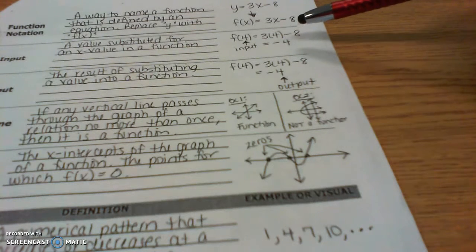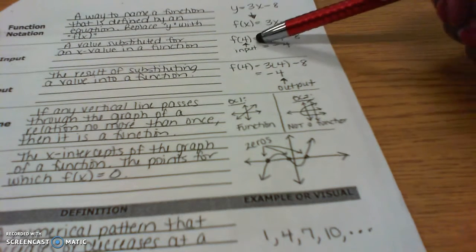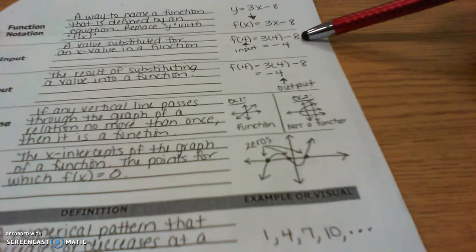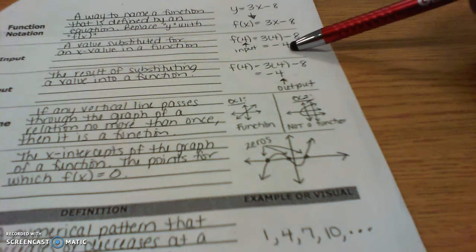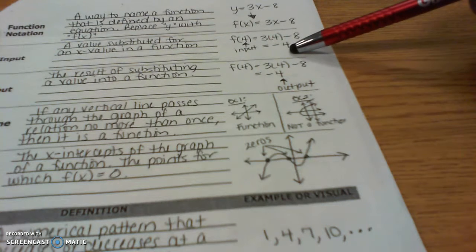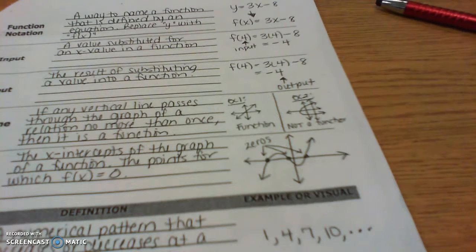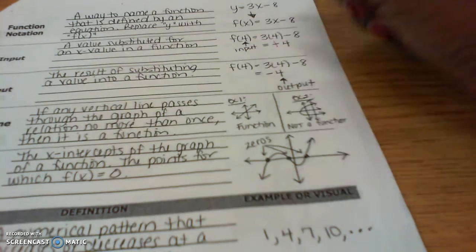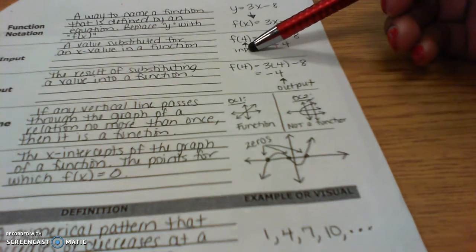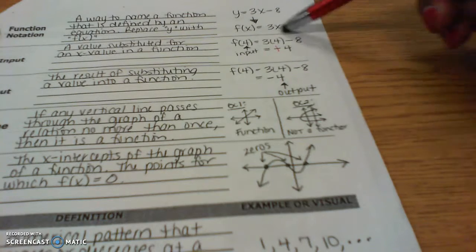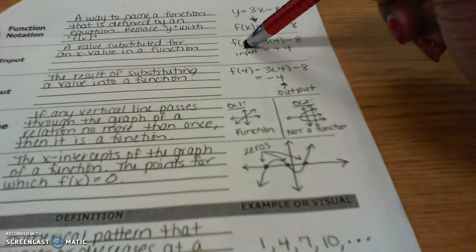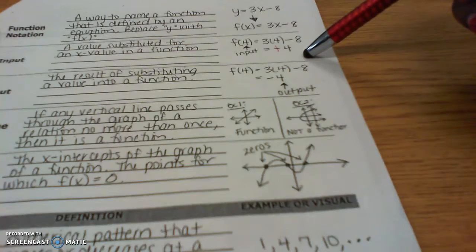This is solving or evaluating function notations. 3 times 4 is 12. 12 minus 8. This is wrong. It should be positive 4. 12 minus 8 is positive 4. Let me correct that. Positive 4. My input is 4. So what this function says is when x is 4, y is positive 4 as well.